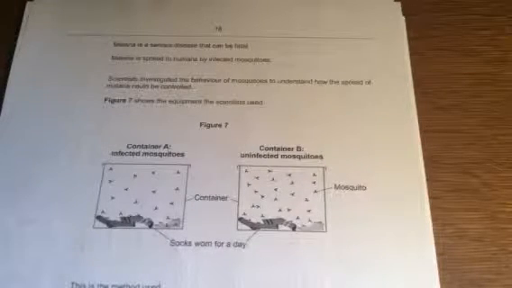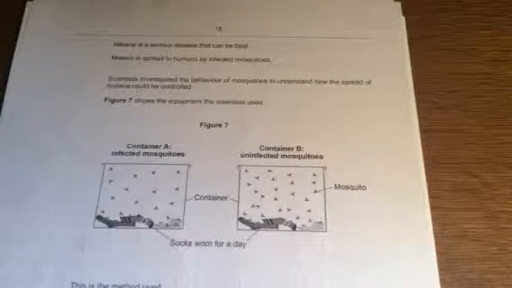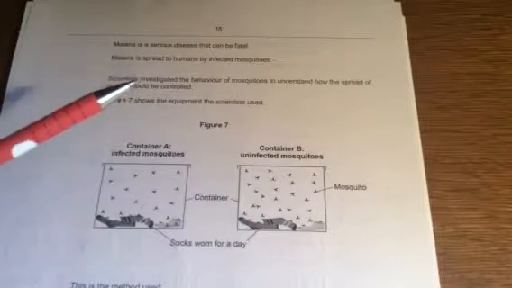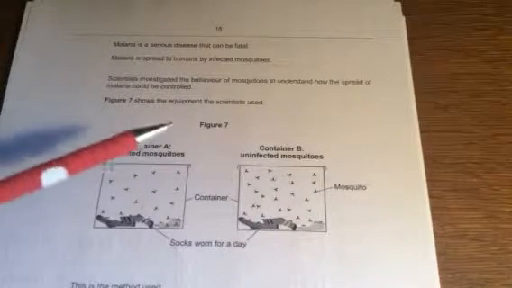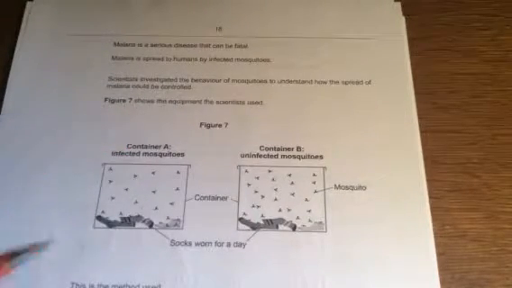Malaria is an infectious disease that can be fatal. Malaria is spread to humans by infected mosquitoes. Scientists investigated the behaviour of mosquitoes to understand how the spread of malaria could be controlled.